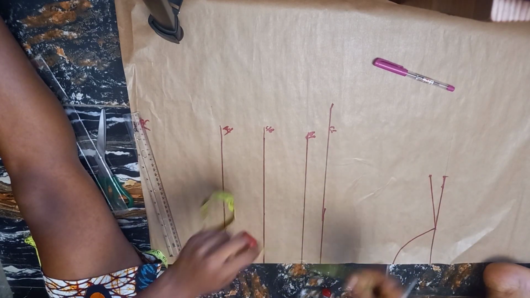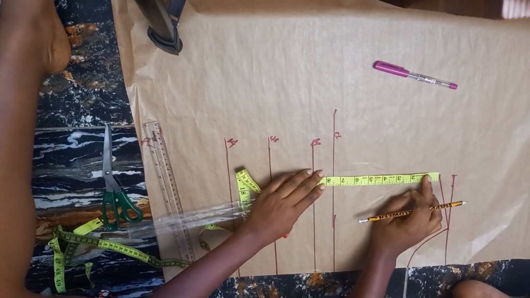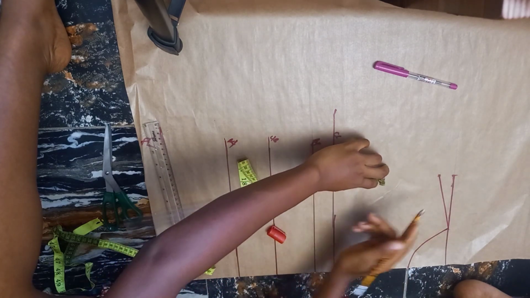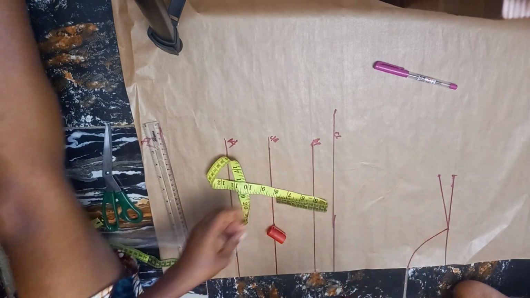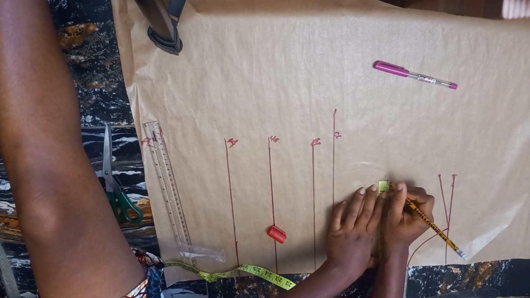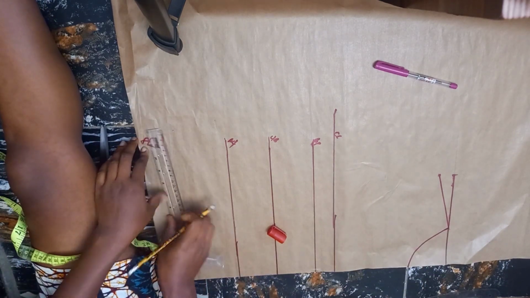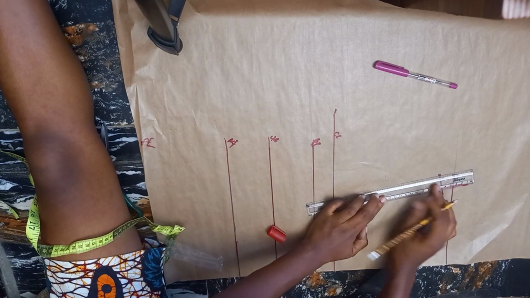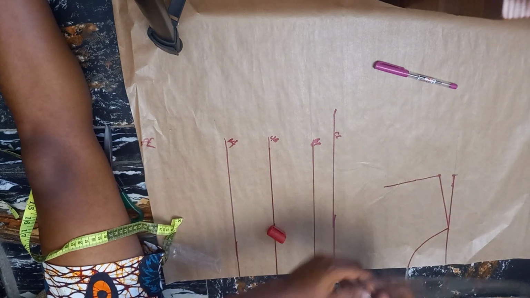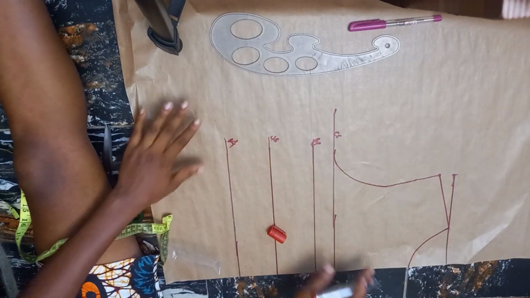Then for my armhole, for this I have here, I'm going to divide it into two to get the center of it. So this is me dividing my 7.5, and this is the center of it. All right. So I'm going to place my tape back to this point, and I'm going to mark half an inch inward from here. I'm going to mark half an inch to create my armhole curve. I'm going to curve this into my armhole. All right. So this is what I have.